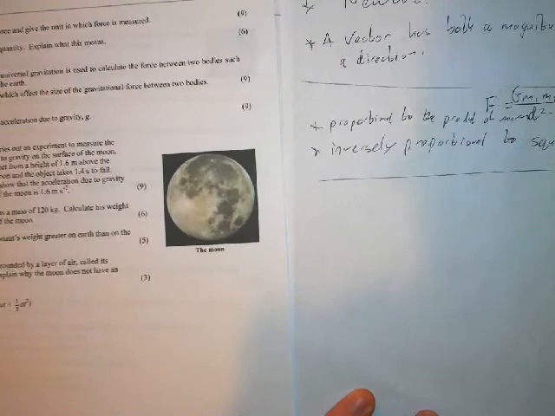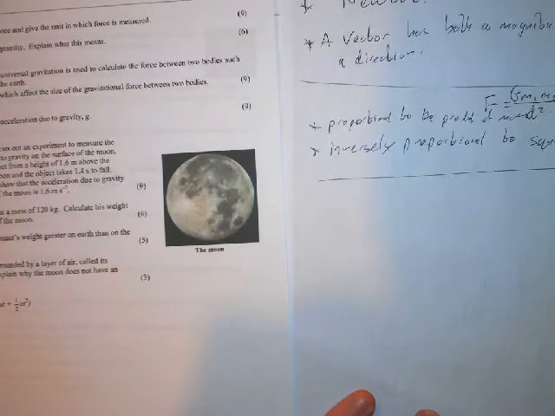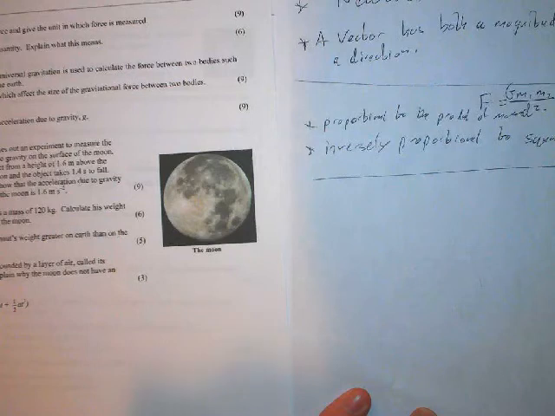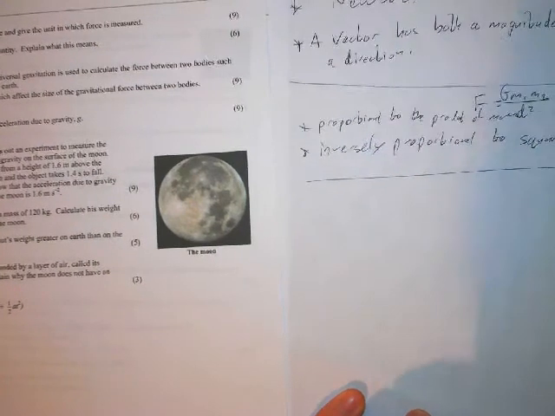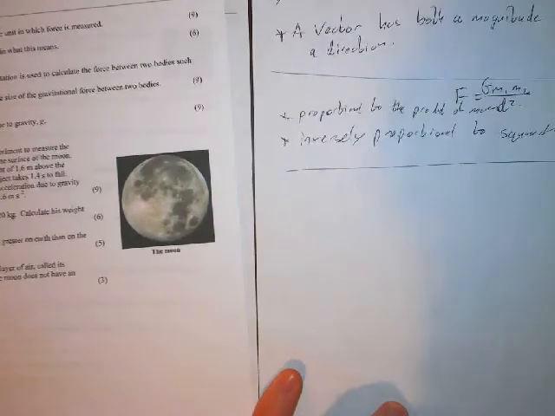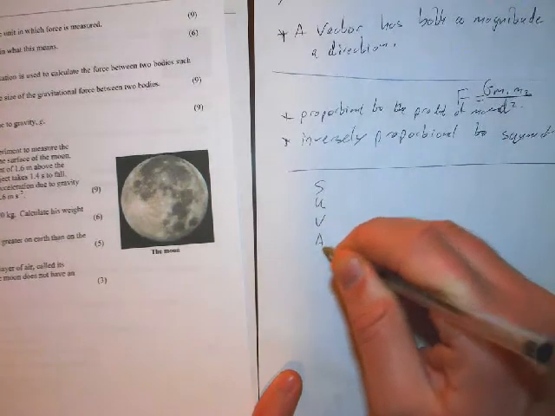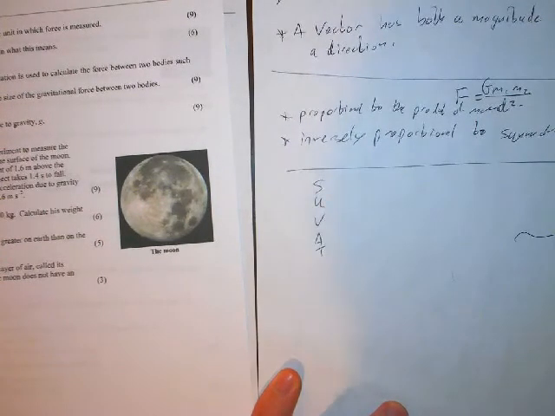Okay, an astronaut carries an experiment to measure the acceleration due to gravity on the surface of the moon. He drops an object from a height of 1.6 meters above the surface, and the object takes 1.4 seconds to fall. Use this data to show that the acceleration due to gravity on the surface of the moon is 1.6 meters per second squared. Okay, it's another SUVAT.